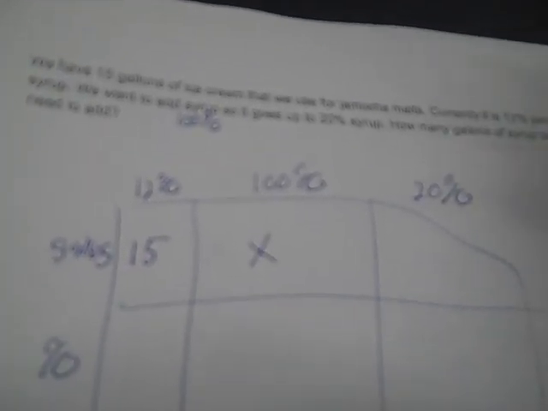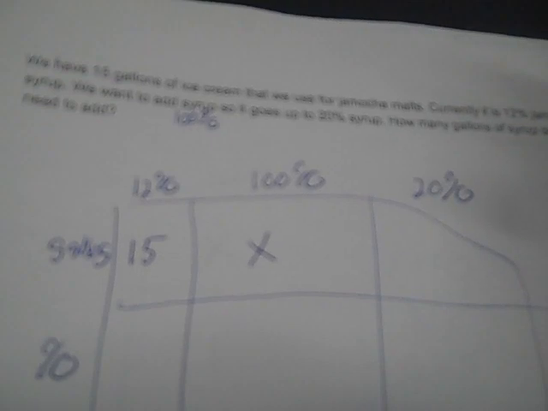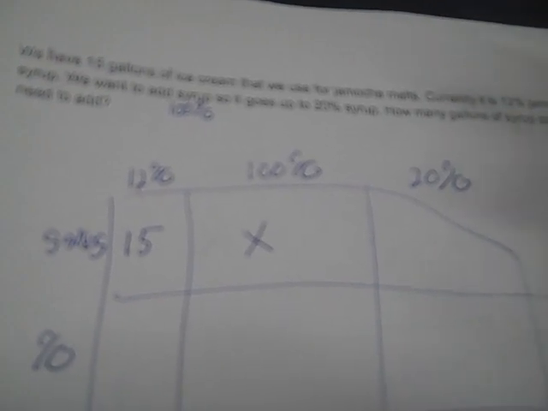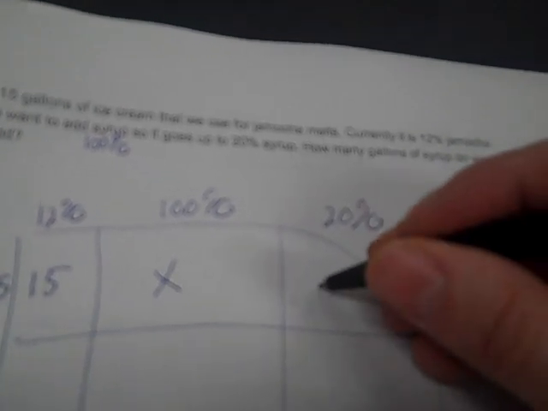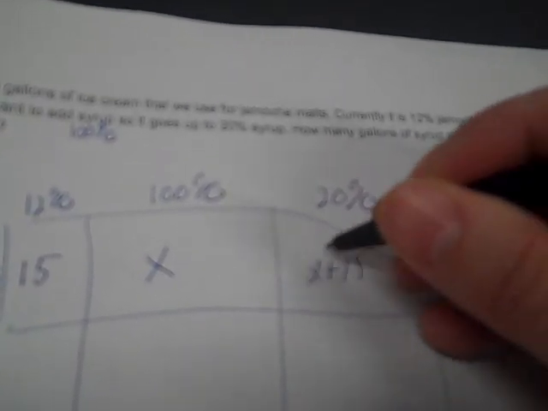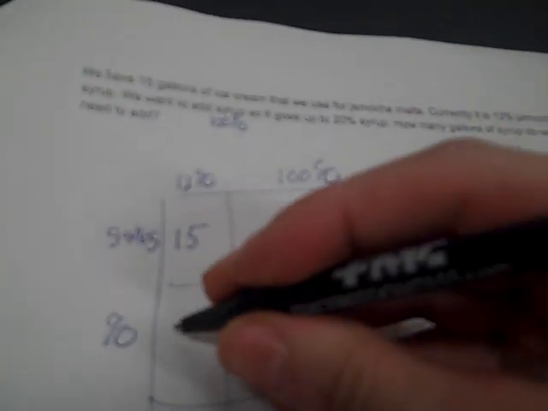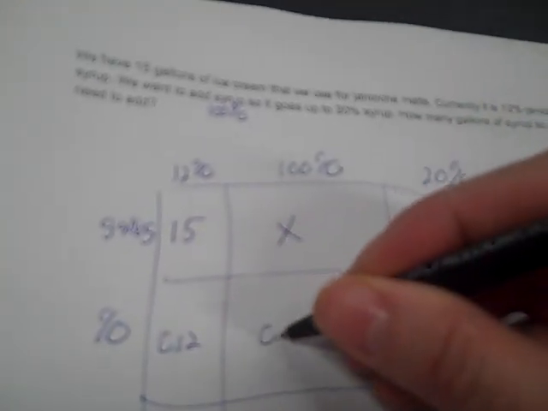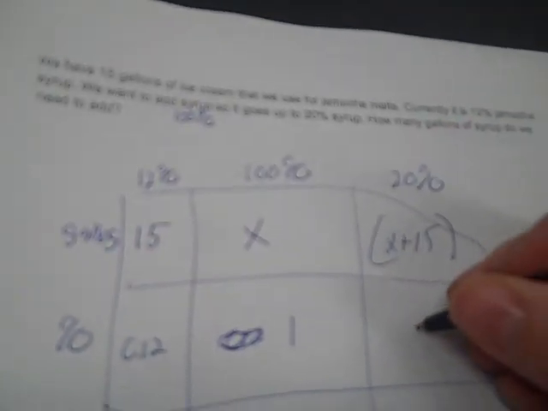You don't know this because that's your answer. You're trying to find the gallons of syrup. Syrup has 100% flavor. The ice cream doesn't because there's like the water stuff. And then we write that as x plus 15.